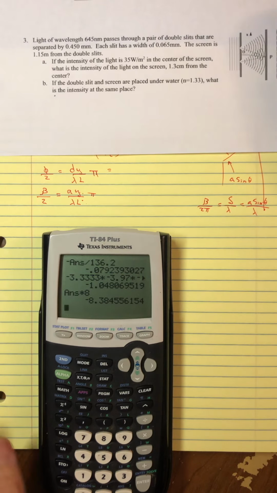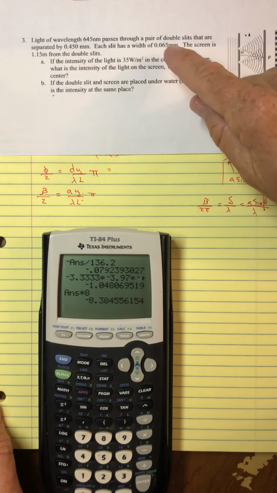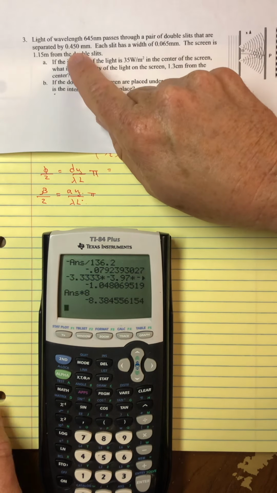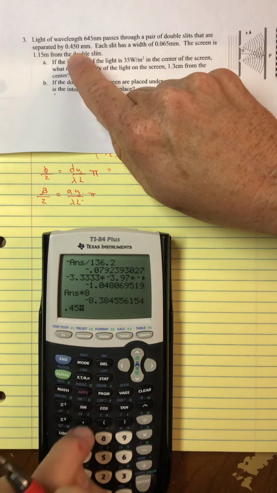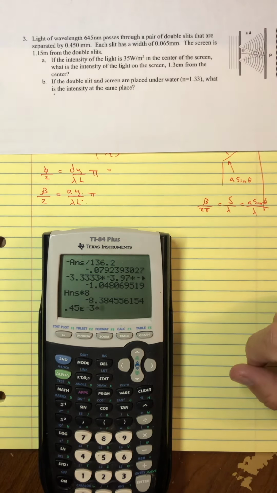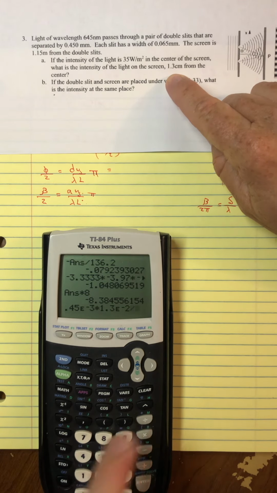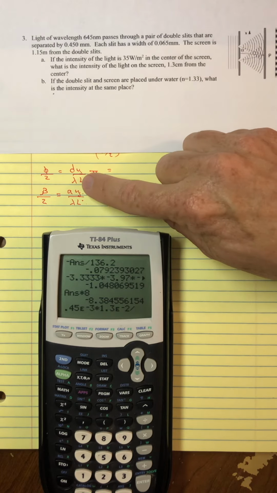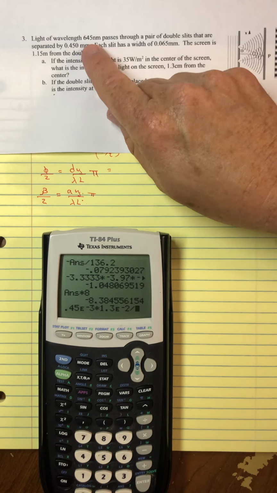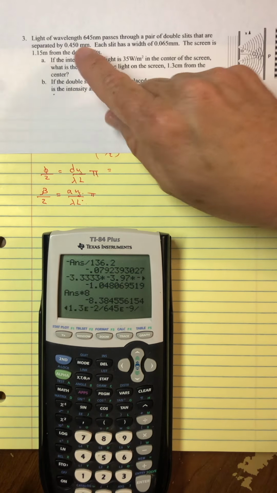So d is what? The double slits, they are separated by 0.45 millimeters. So there's d. y is the distance up the screen, and that's what they say, 1.3 times 10 to the negative 2 for the centimeters. I'll divide it by the wavelength, which is 645 nanometers.